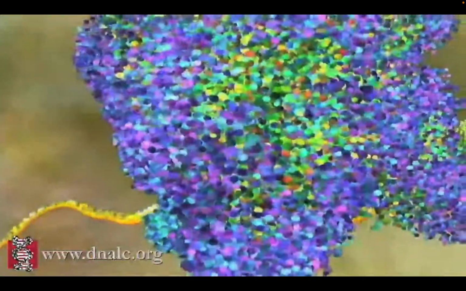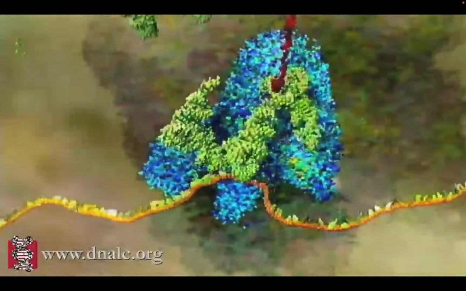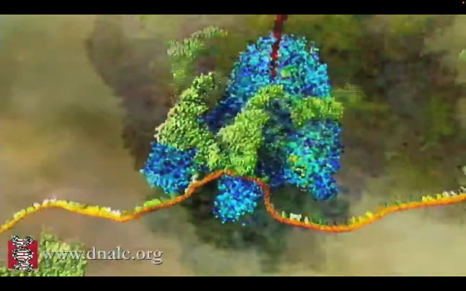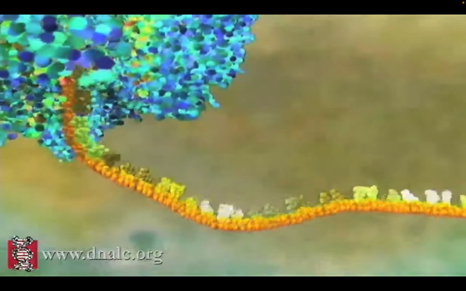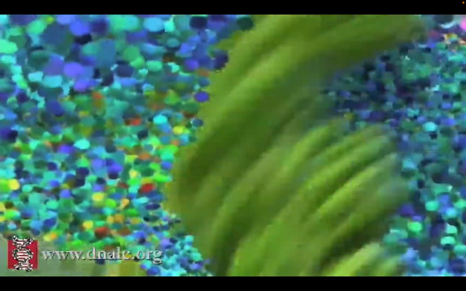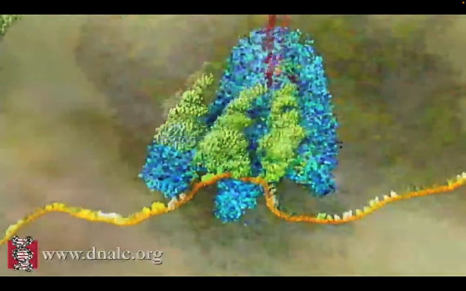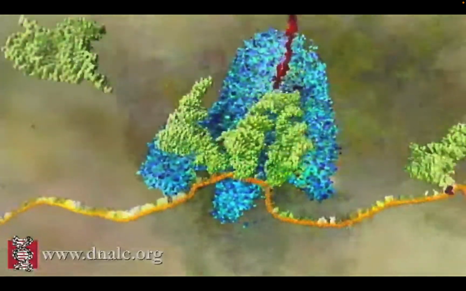Now we come to the heart of the process. Inside the ribosome, the RNA is pulled through like a tape. The code for each amino acid is read off, 3 letters at a time, and matched to 3 corresponding letters on the transfer molecules. When the right transfer molecule plugs in, the amino acid it carries is added to the growing protein chain. Again, you are watching this in real time.